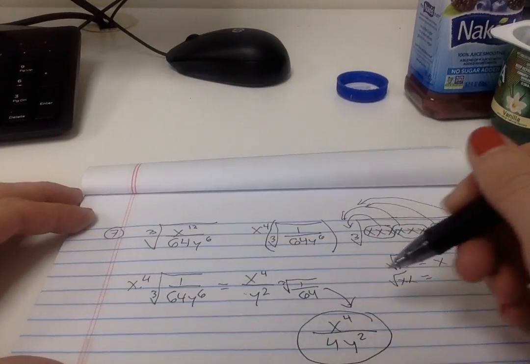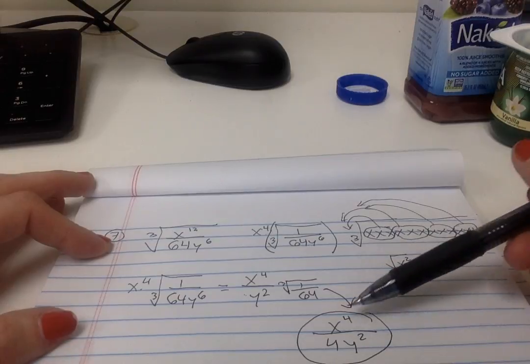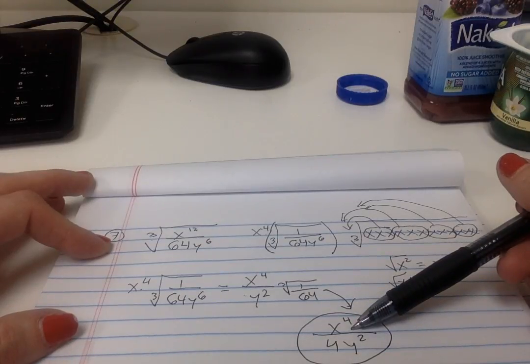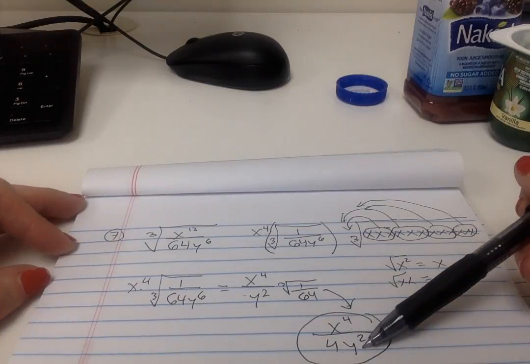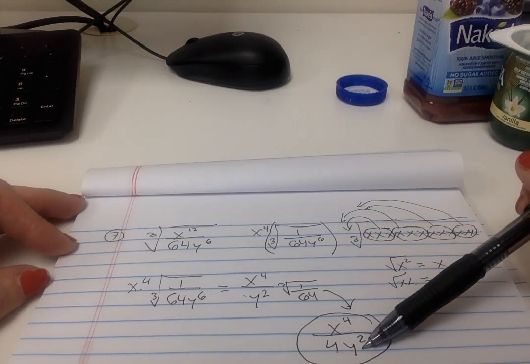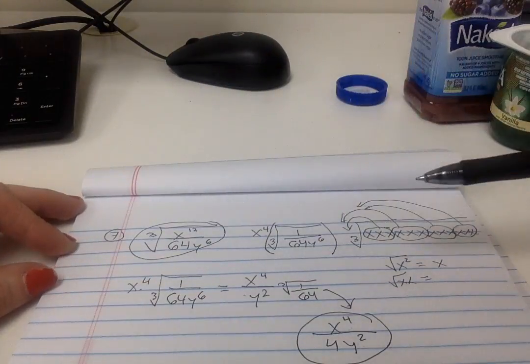So here's what we're left with. We've pulled everything out from underneath that cube root. If we cube this, it would be x to the 12th. If we cubed this, it would be 64. If we cubed this, it would be y to the 6th. So that's how we can double check that we came from here to there.